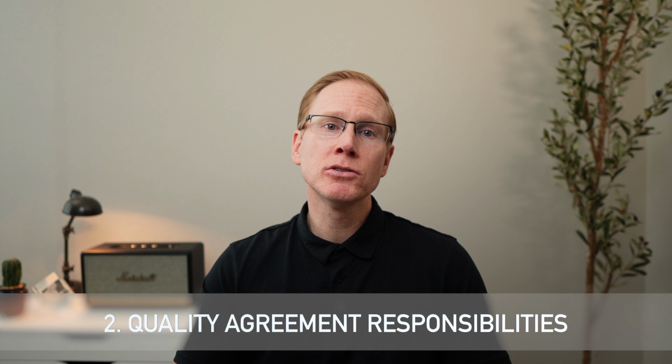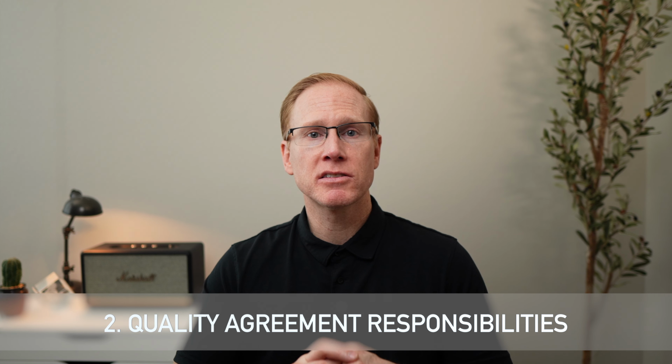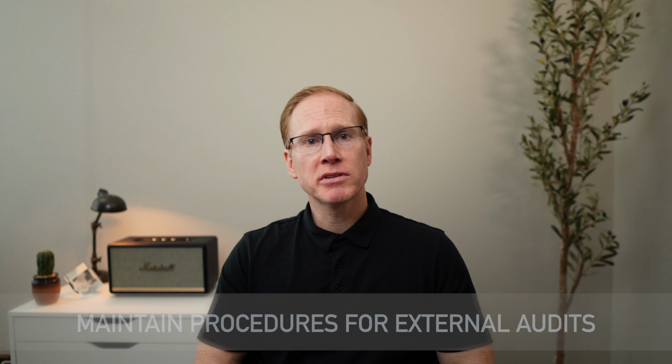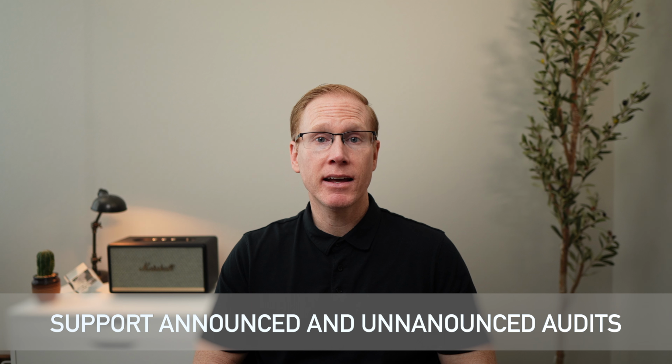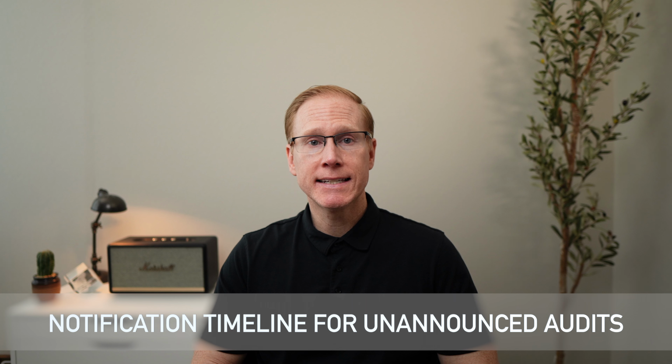Number 2, include requirements within the quality agreement regarding the supplier's responsibility to maintain procedures for managing notified body audits, resource and support both announced and unannounced notified body audits, and provide notification within a designated time frame in the case of unannounced audits. So in summary, if your notified body determines a supplier is required to be audited on site due to high risk of their activities, especially when sufficient control of the supplier cannot be demonstrated, then you should expect and prepare for both announced and unannounced supplier audits.